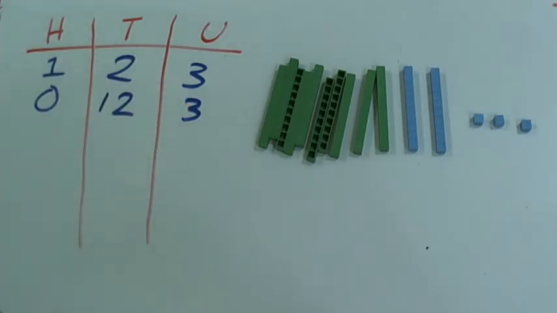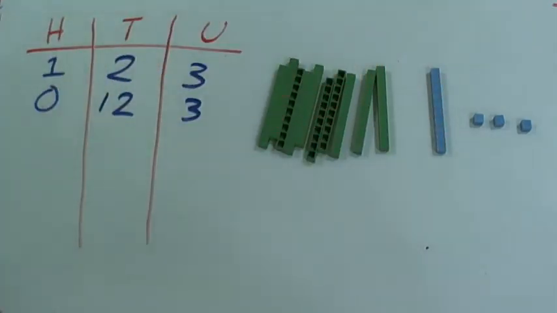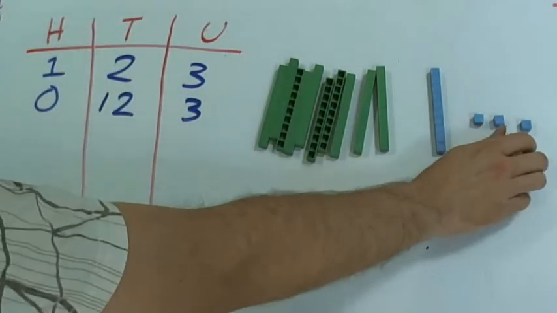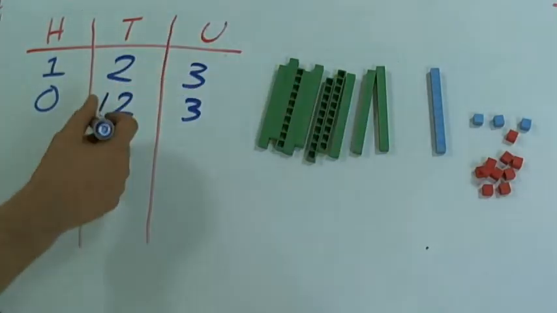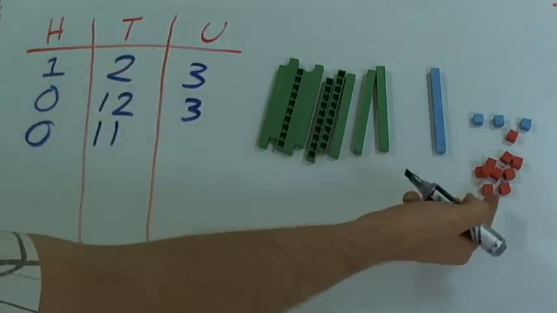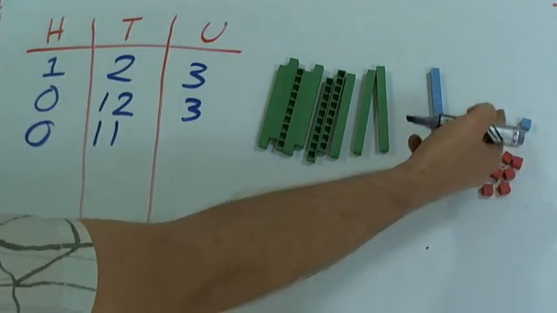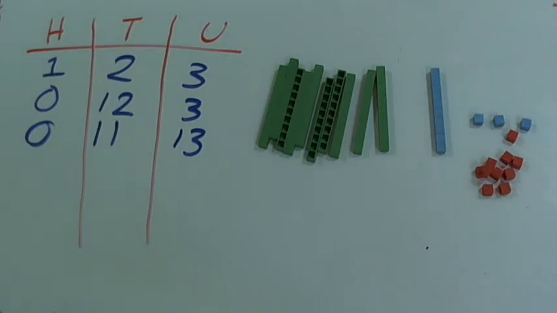Now we can write this number another way as well. We can take one of our tens and split it up into units. We split that up into 10 units. So now, instead of the 12 tens that we originally had, we now have 11 tens. We still have no hundreds, but we have an extra 10 units plus our original 3 units. So we could have 13 units. So another way of writing the number 123 is 0 hundreds, 11 tens, and 13 units.